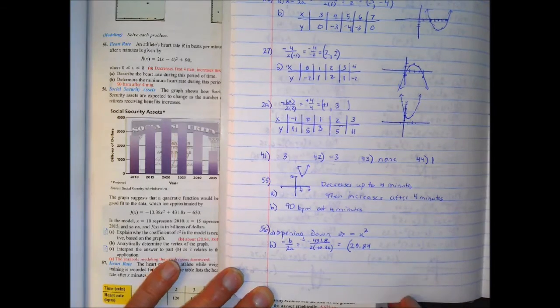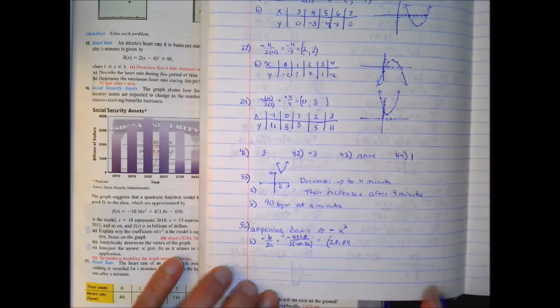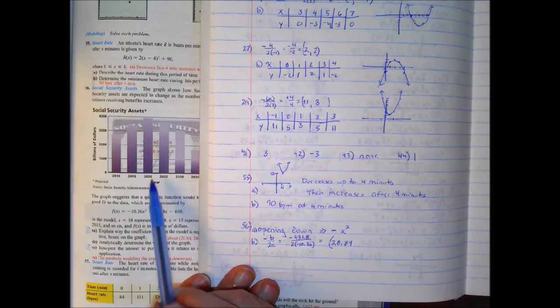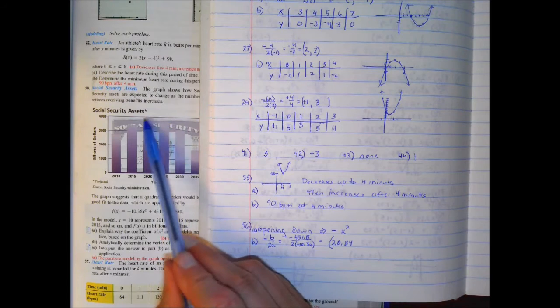Now, 20.84 would be around here, right? So not quite year 2021, but 2020. We should be at the peak of the assets.